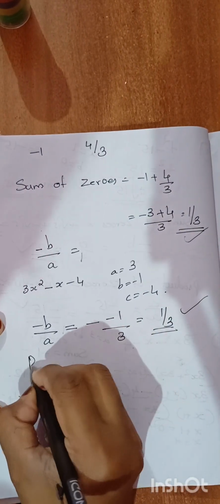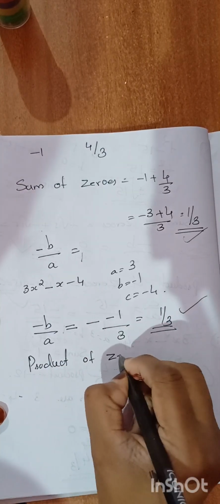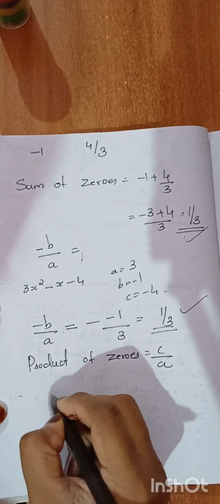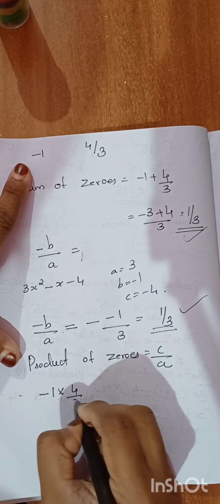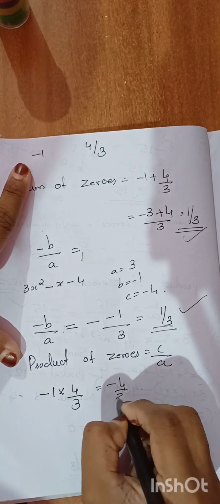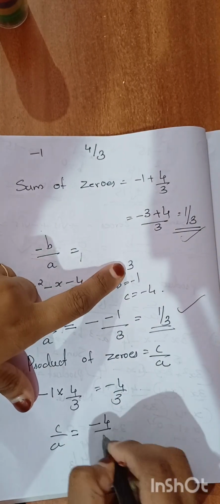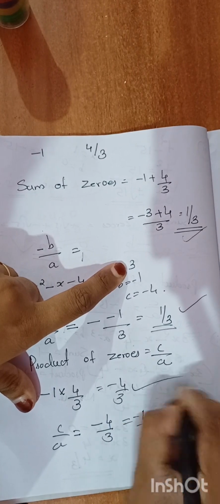And what about the product? Product of zeros is c by a. Product of zeros, here the numbers are minus 1 into 4 by 3, that is minus 4 by 3. And what about the equation c by a? c here is minus 4 and a is 3. Yes, both the answers are right, minus 4 by 3.